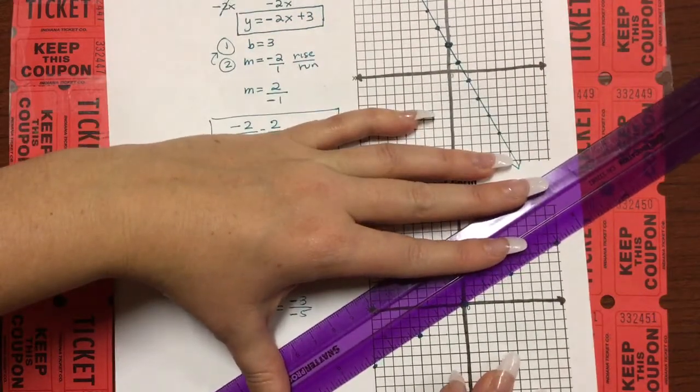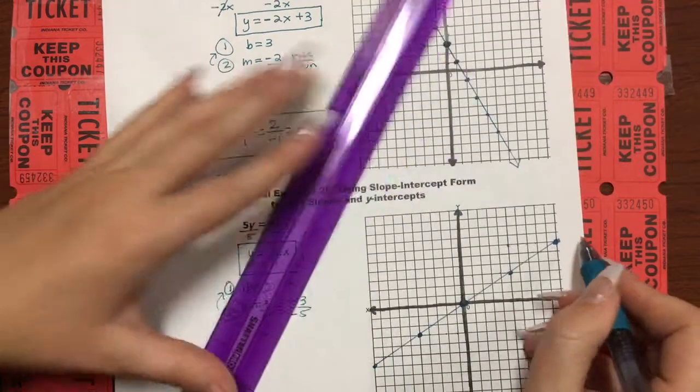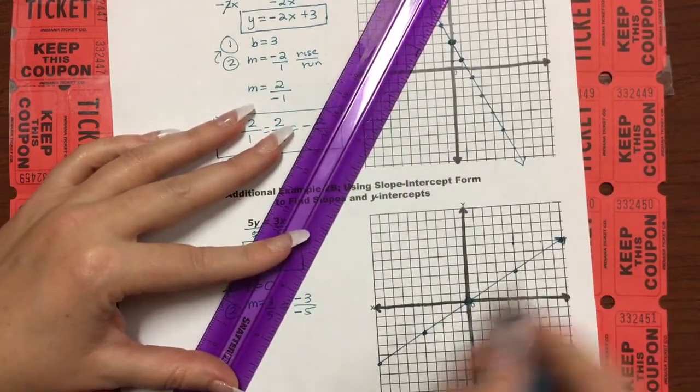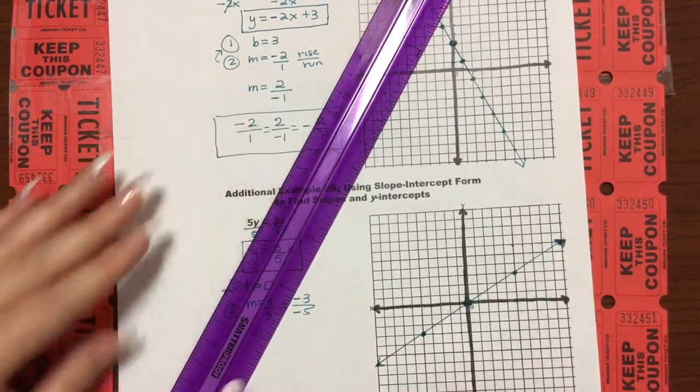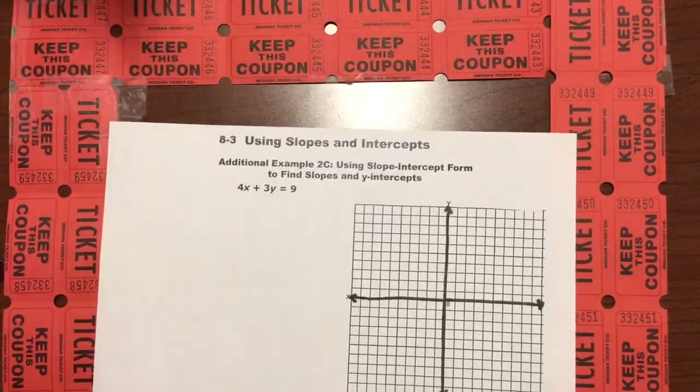Let's do this. And there we go. That is it. Another beautiful, magnificent line. All right. And then there was 2C. Okay.